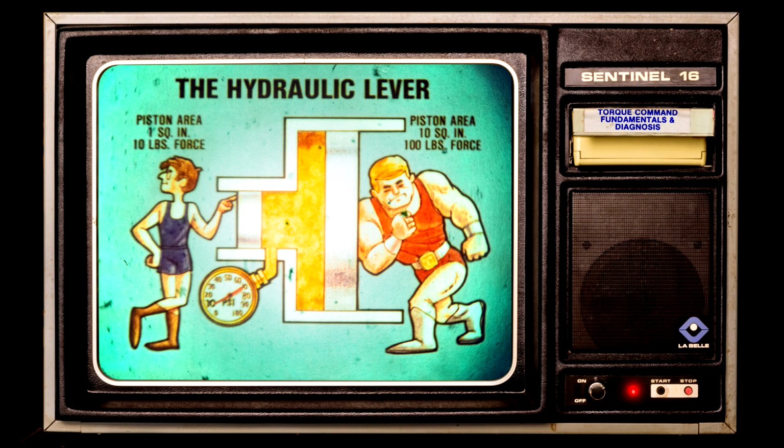This is a simple hydraulic lever. In the 17th century, a French scientist named Pascal discovered that pressure on a confined fluid is distributed equally in all directions and acts with equal force on equal areas. Here, our little man applies 10 pounds of force against a 1 square inch piston. Using Pascal's law, 10 pounds of pressure is distributed equally in all directions.